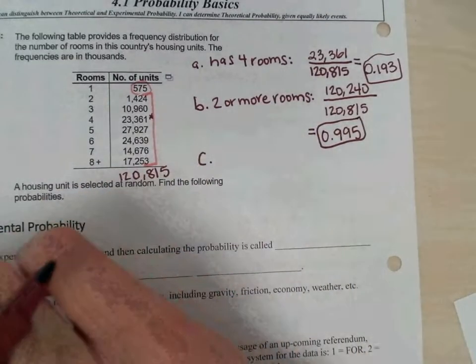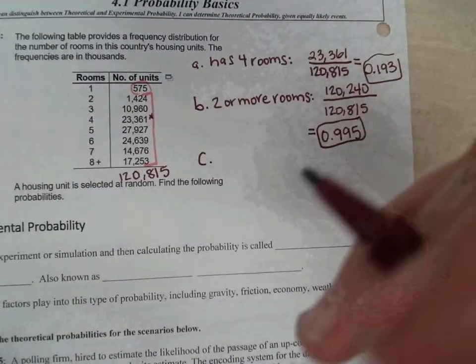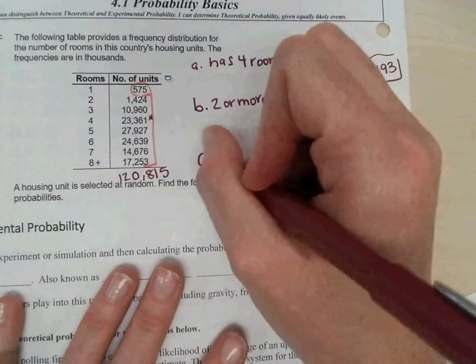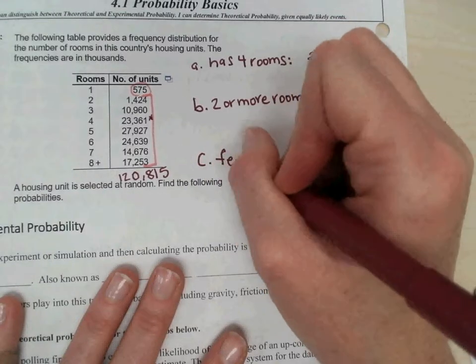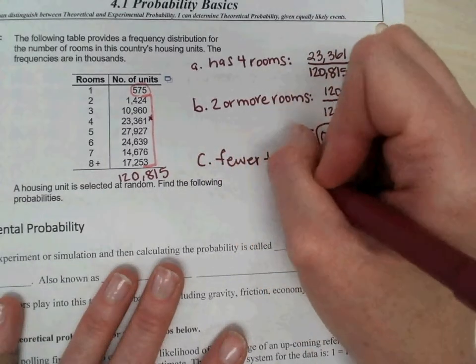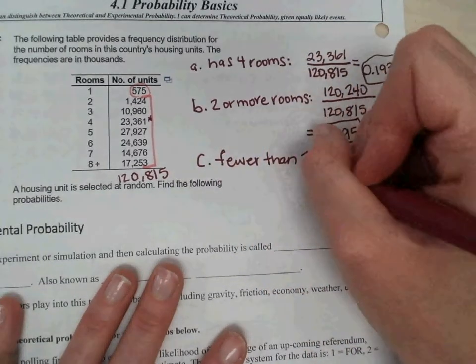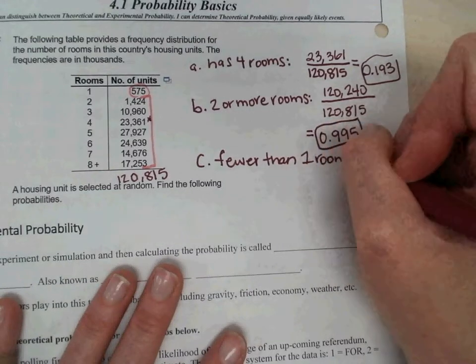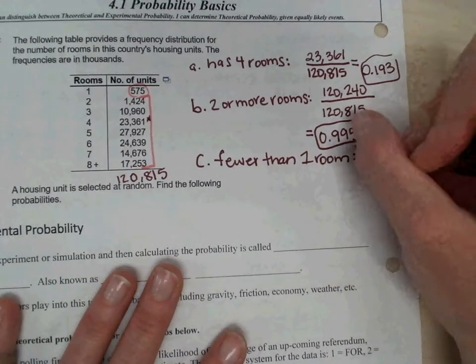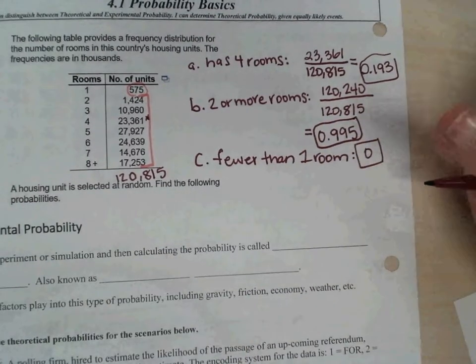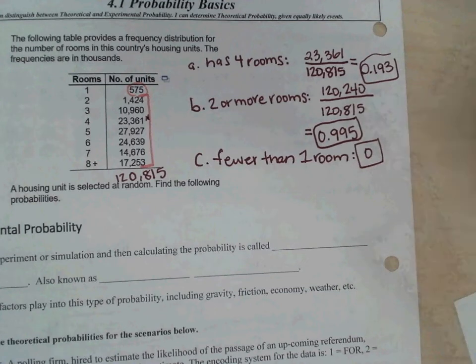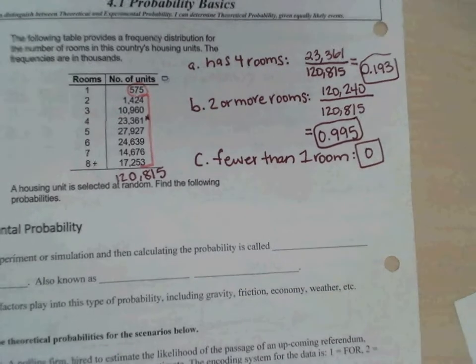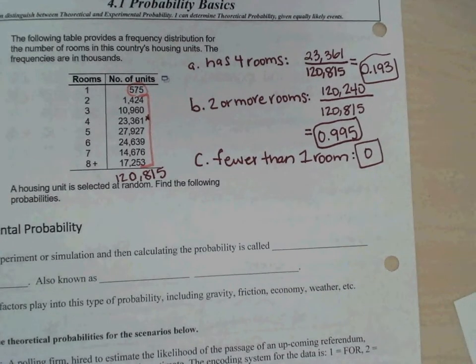C. There's D parts, just 2 more. What is the probability that the unit has fewer than 1 room? Zero. What do we call that? Impossible event. Well done.